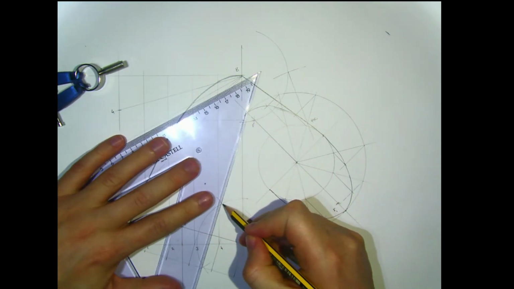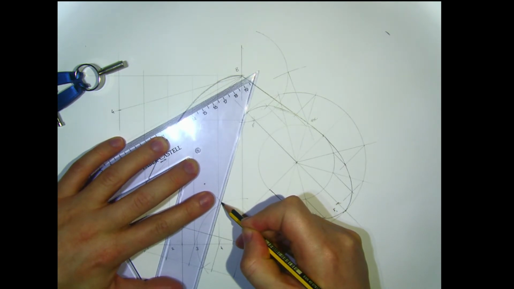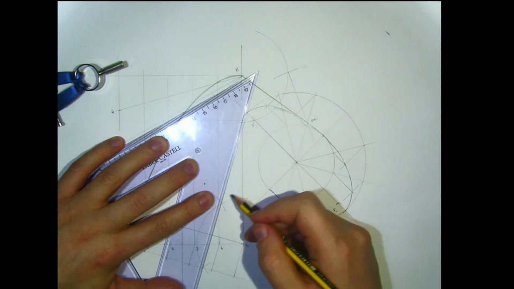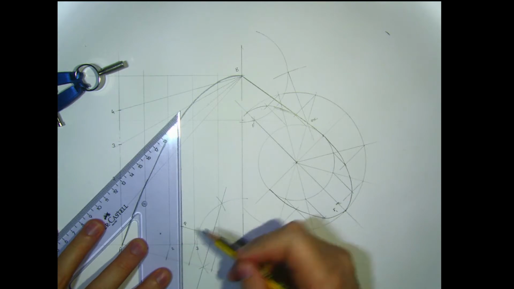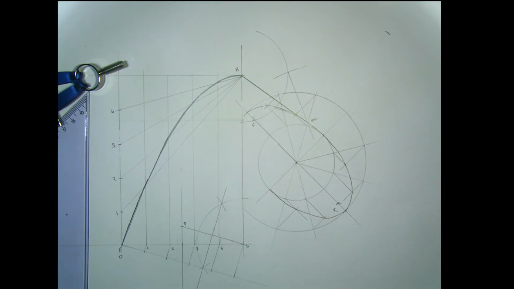Bisecting that, and then our center is down underneath this. So where that line intersects with the line which bisected the line AS will be the center for our arc, which has gone quite a good bit down on the page.